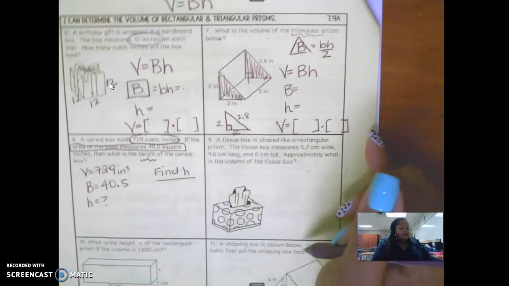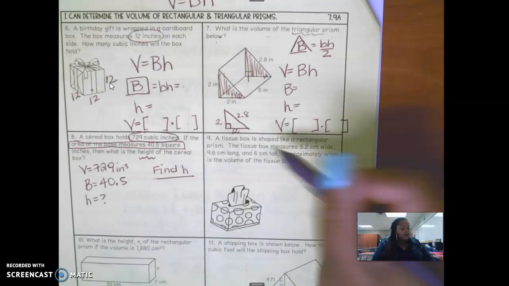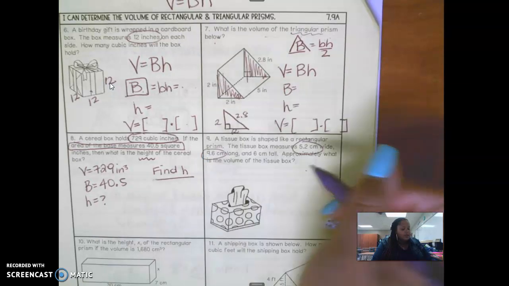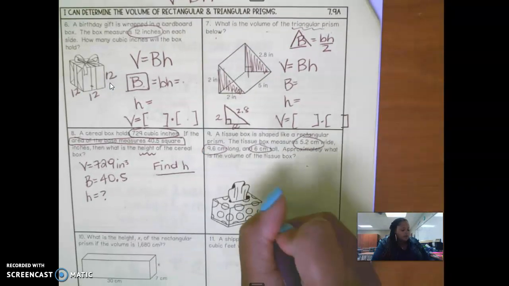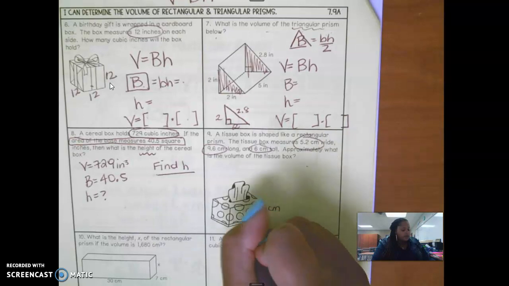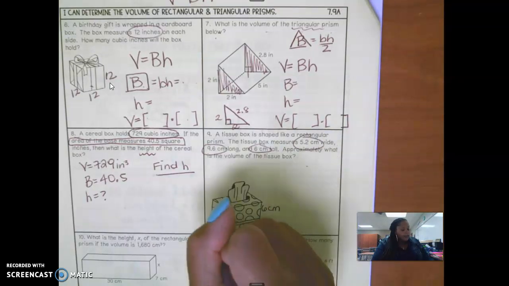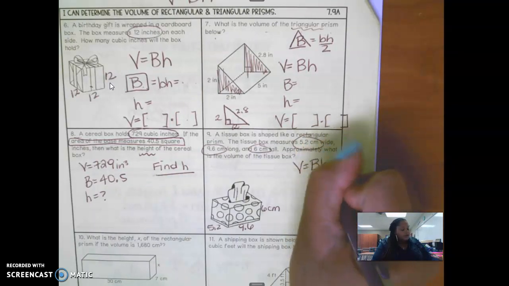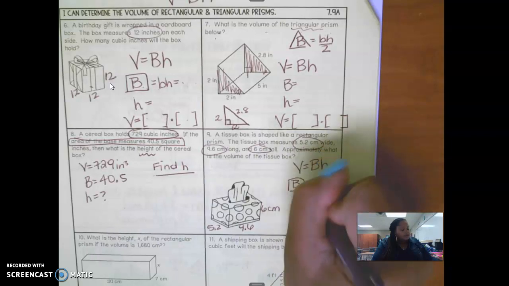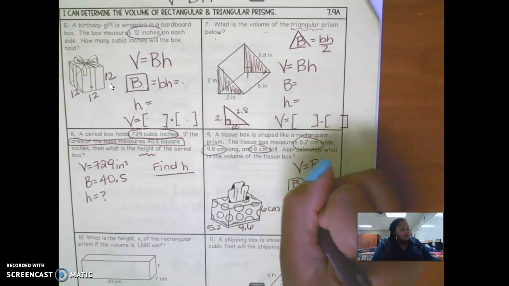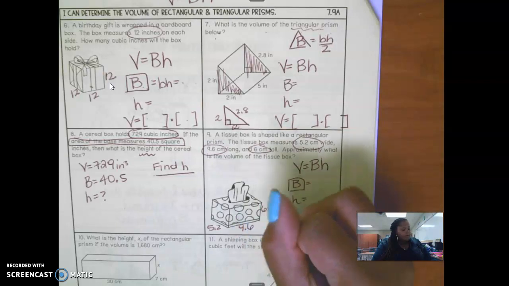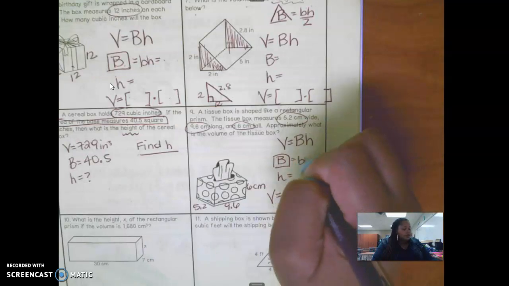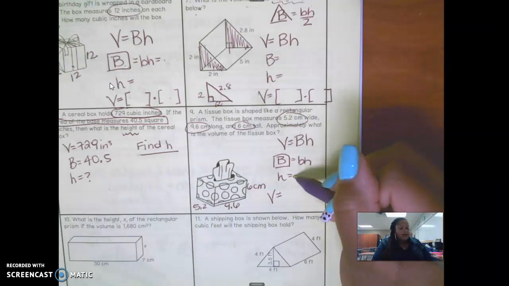Number 9, a tissue box is shaped like a rectangular prism. The tissue box measures 5.2 centimeters wide, 9.6 centimeters long, and 6 centimeters tall. 6 centimeters tall, 9.6, 5.2. Volume equals big B times height. Big B is a rectangle. Height is a value. Multiply them. Plug in your values for base times height. Then multiply by the height of the prism.